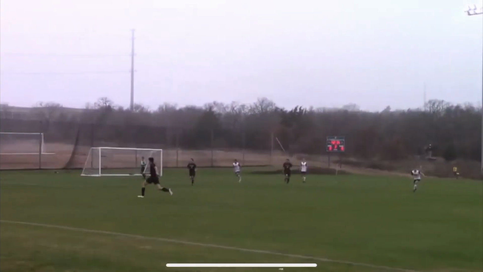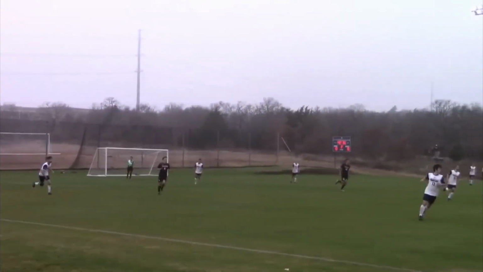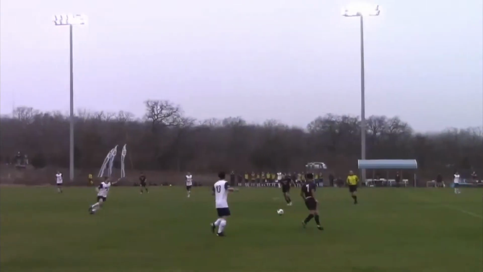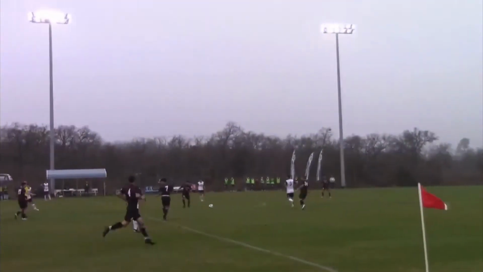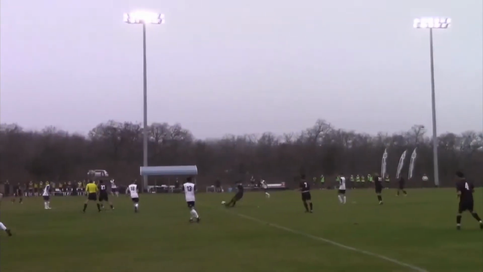So first clip from the second half now. They try to play a ball in to this forward, it's a little too far in front of him, so I just step up, play into my center mid's feet, and we get going.